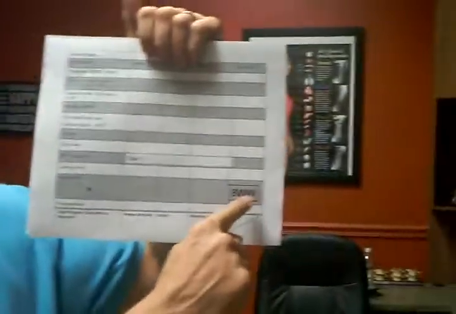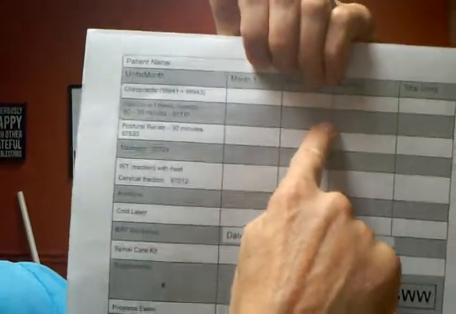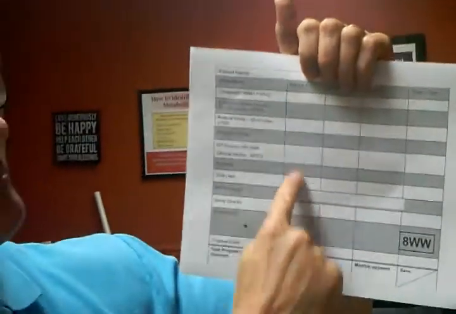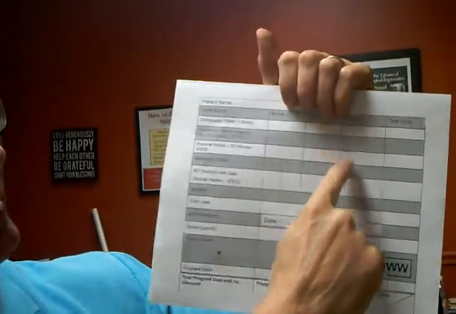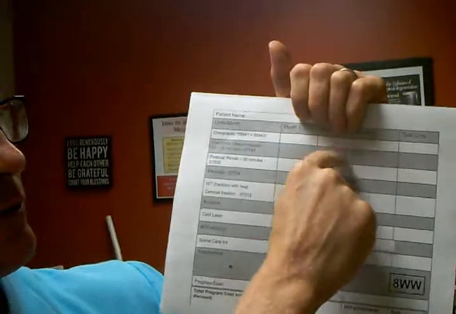Now, one of my favorite care plans for 8 weeks to wellness patients, guys, is a 3-month care plan. You'll see 8WW here. So we're doing 1 month of care starting 8 weeks to wellness in month 2. So I'll generally write that in here. I'll write out 1 month of care, and then I'll put start 8 weeks to wellness, or I'll circle 8 weeks to wellness, and I'll write in here 8 weeks to wellness, month 2 and month 3.